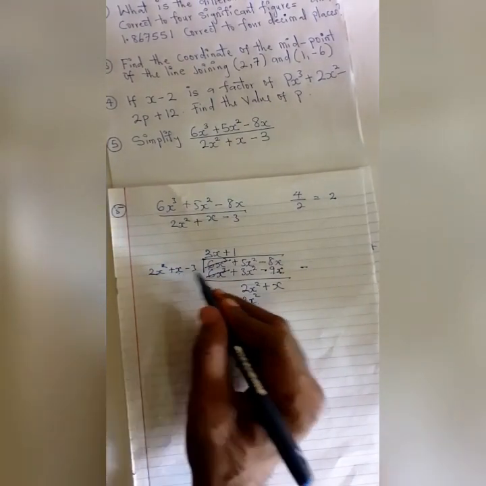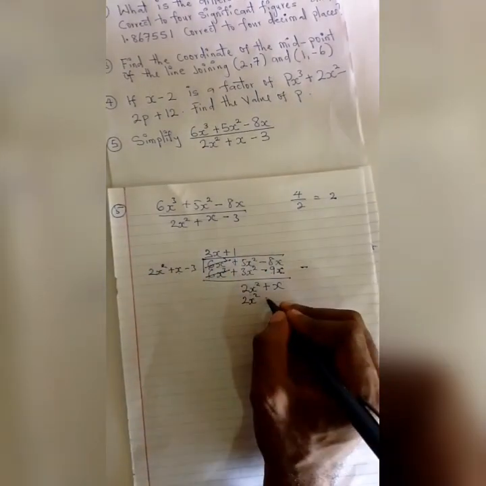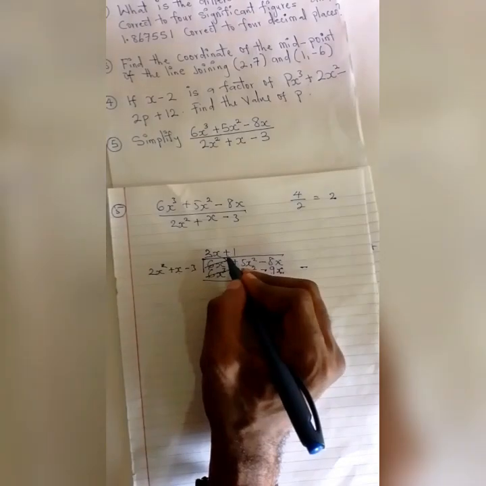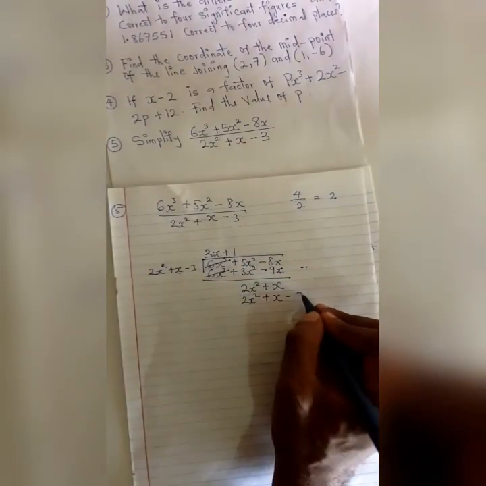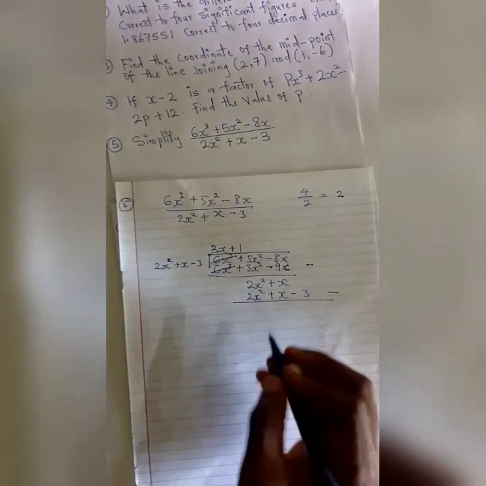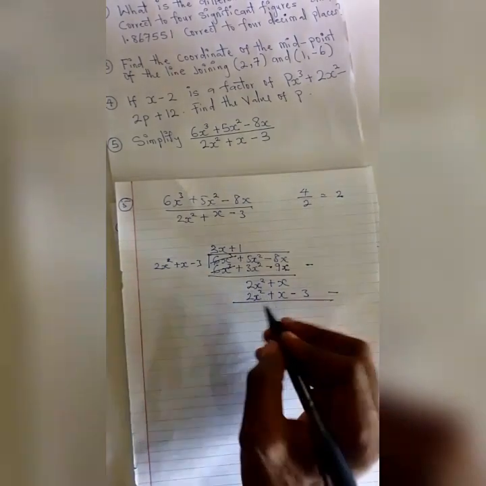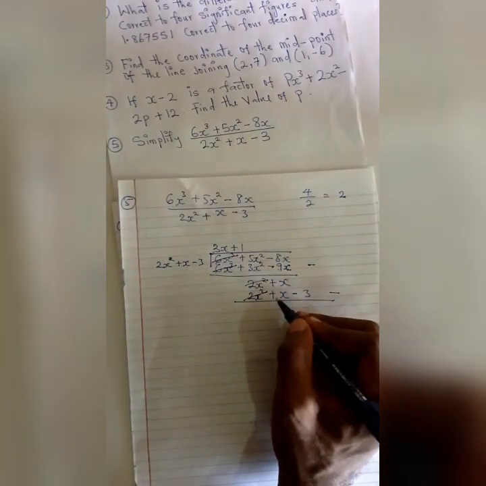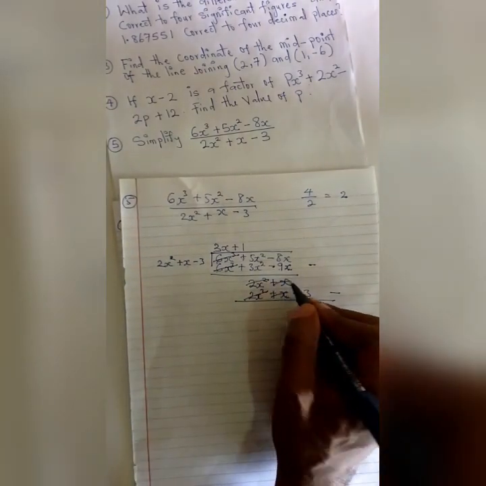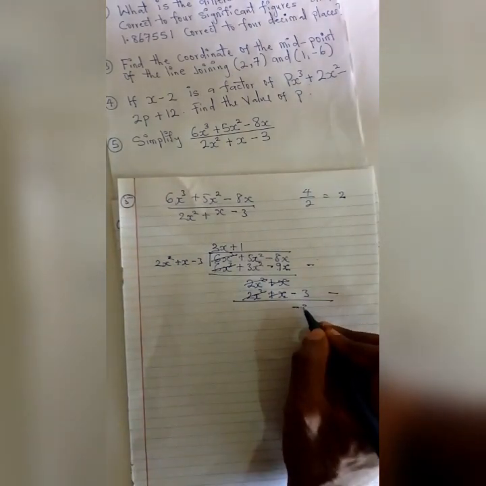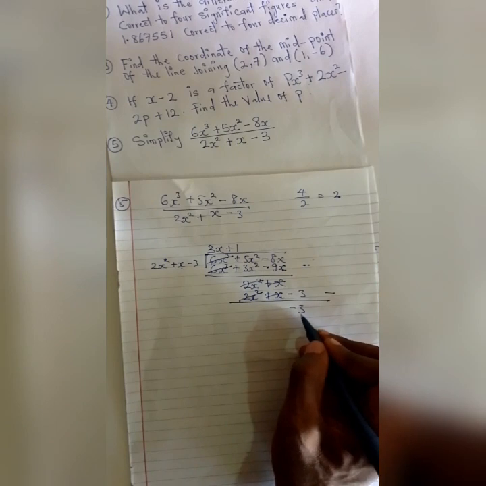Then plus x times plus 1 gives us x. Then minus 3 times plus 1 gives us minus 3. So we can subtract again. 2x squared minus 2x squared cancels. x minus x cancels. So what we are left with here is minus 3. This minus 3 we call the remainder.